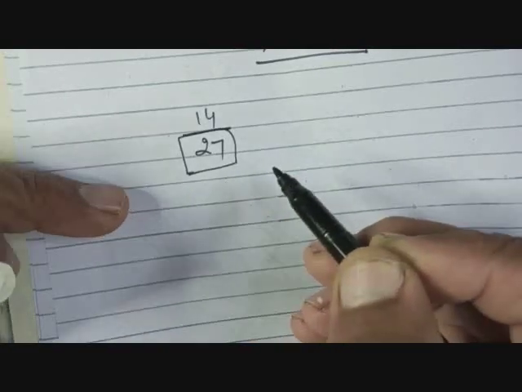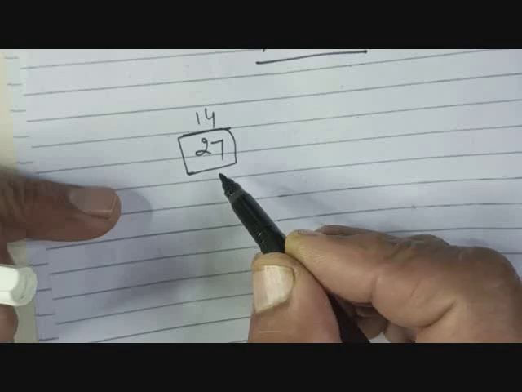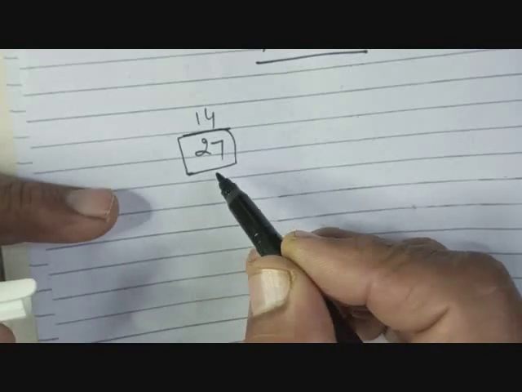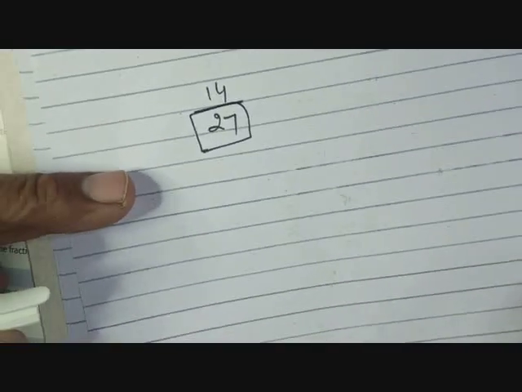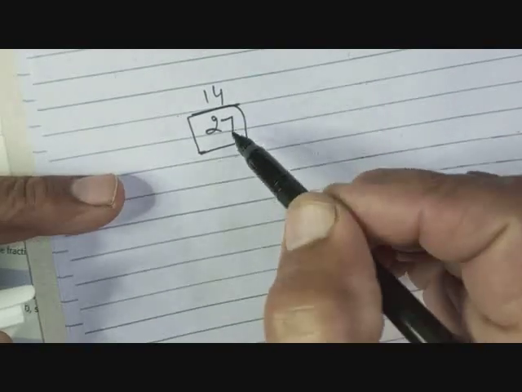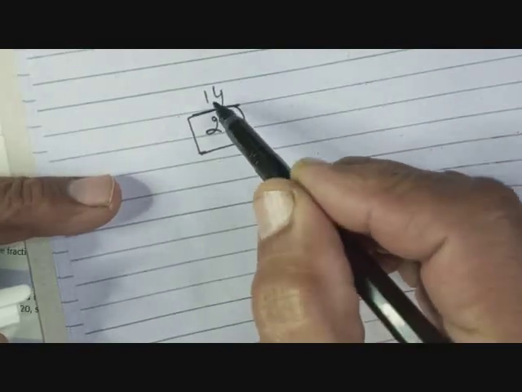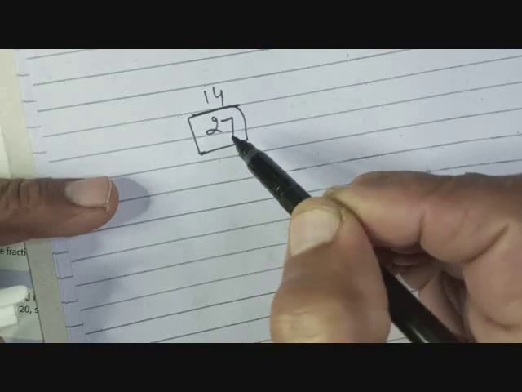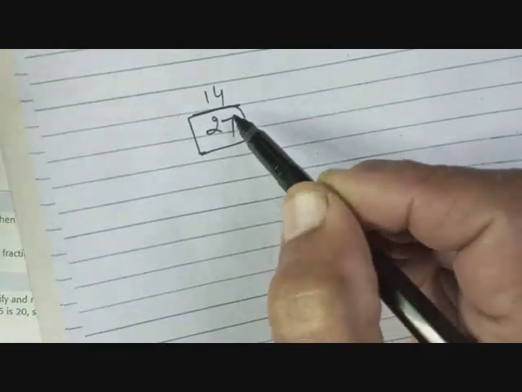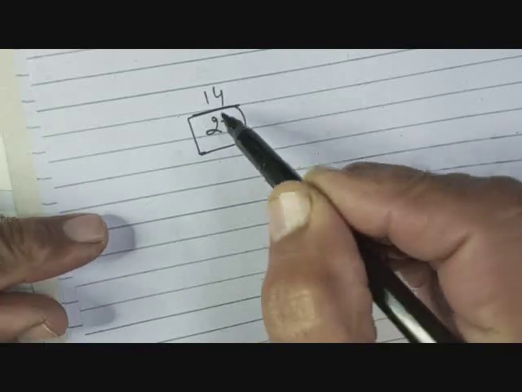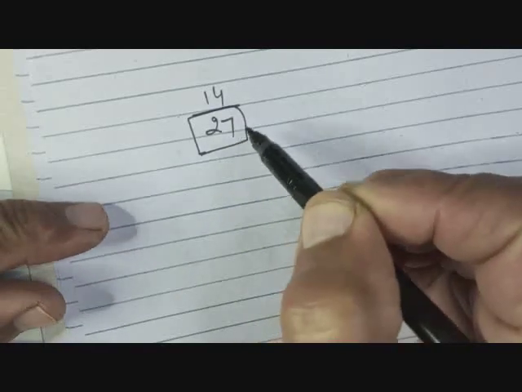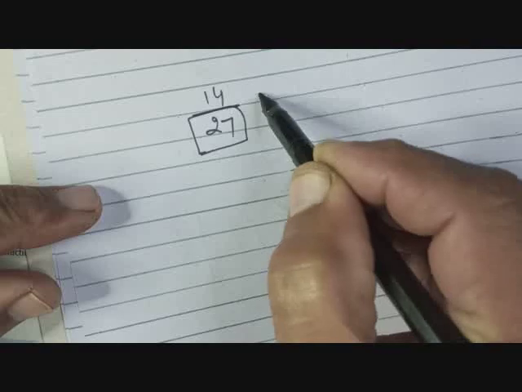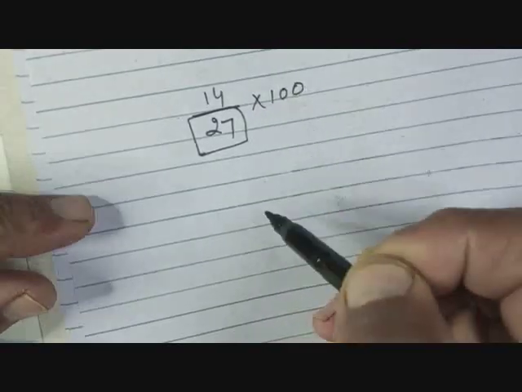I don't know how the teacher made up their mind to make it 27. It is a separate story. But we scored 14 out of 27. It is almost equal to 50% of this 27. Now what we have to do is we just have to multiply it by 100.